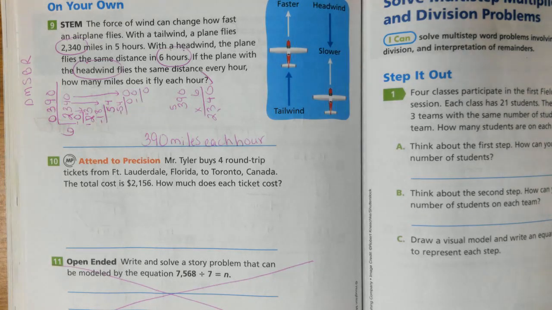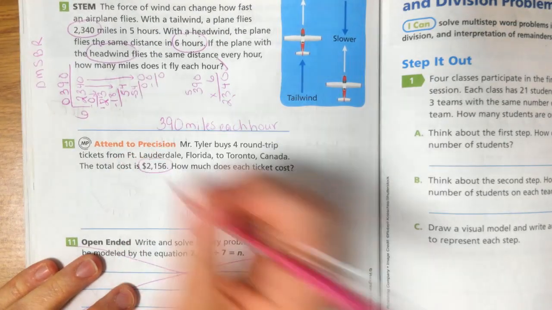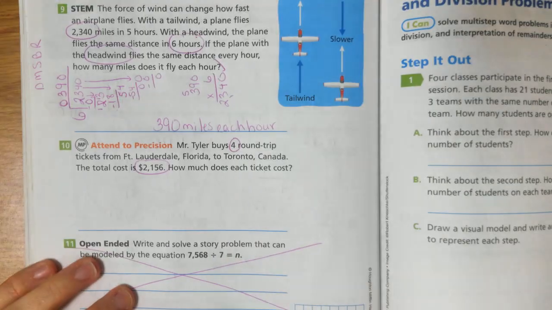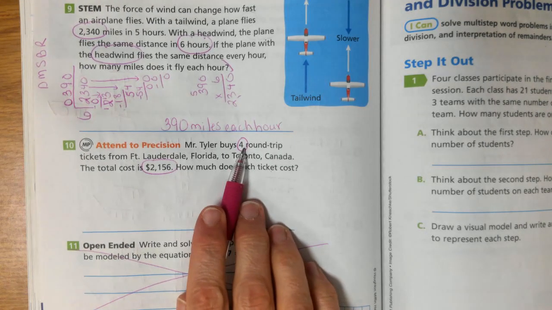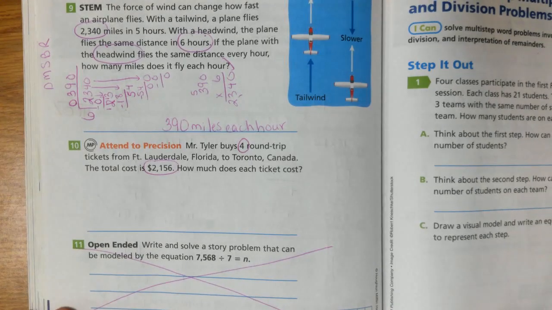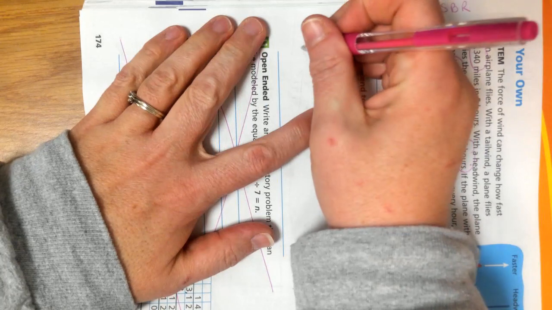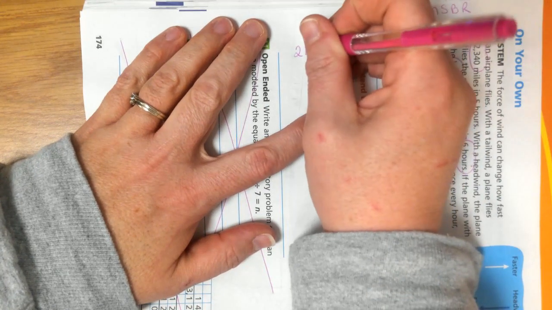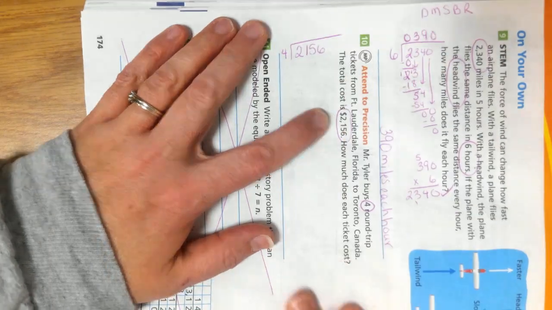Mr. Tyler buys 4 round-trip tickets from Fort Lauderdale, Florida to Toronto, Canada. The total cost is $2,156. How much does each ticket cost? So this is how much he spent. He's buying 4 tickets, so we need to figure out how much each ticket costs. So we know the total, we know the group, we need to figure out how much is in each group. So again, I'm going to turn my book. So I've got 2,156, and I'm dividing it by 4.